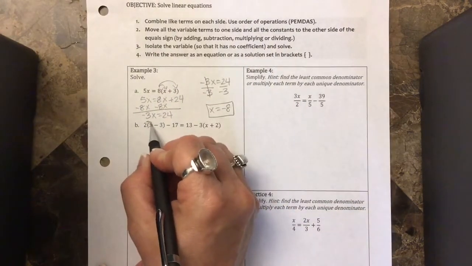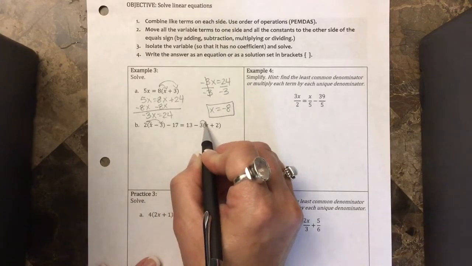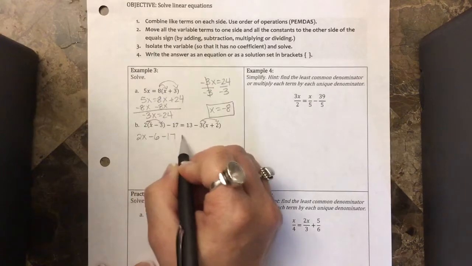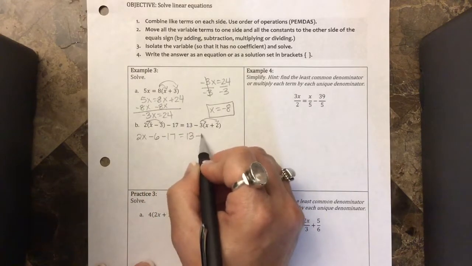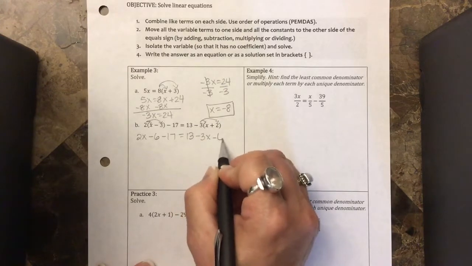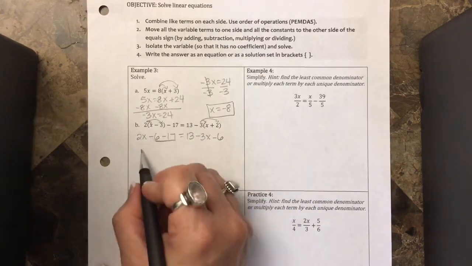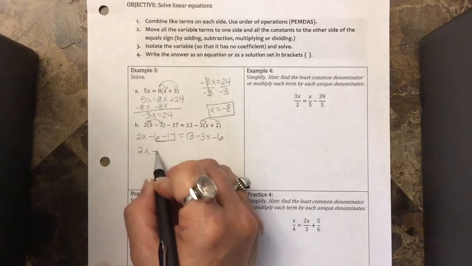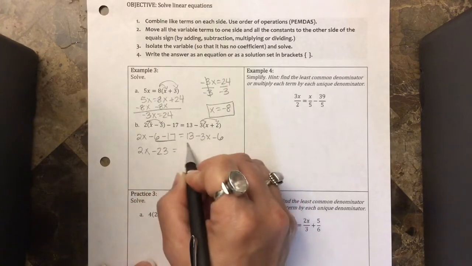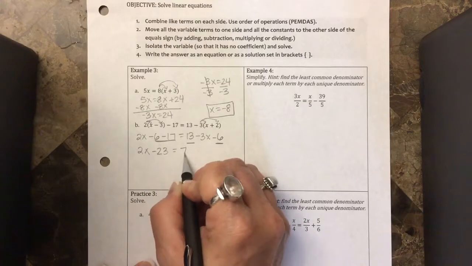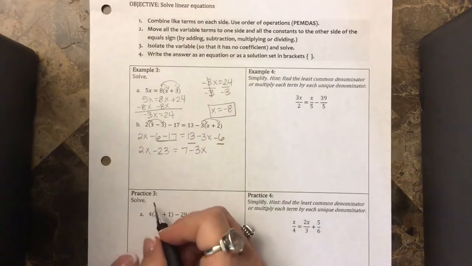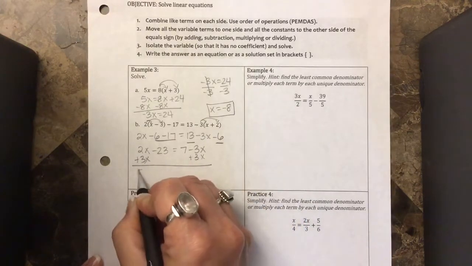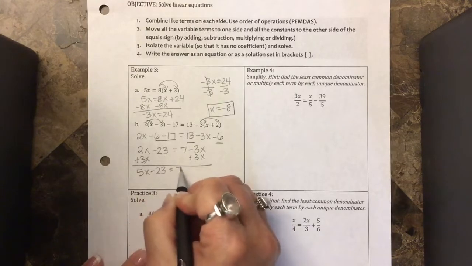Similarly, I got to do some distribution over here, because I can't work with things that are in parentheses. -3x, -3 times 2 is -6. Let's combine my like terms. I've got 13 minus 6, which is 7. Okay. I want to try to get all my x's on one side. So I get 5x minus 23 is equal to 7.